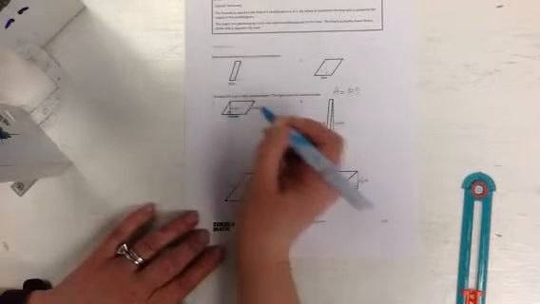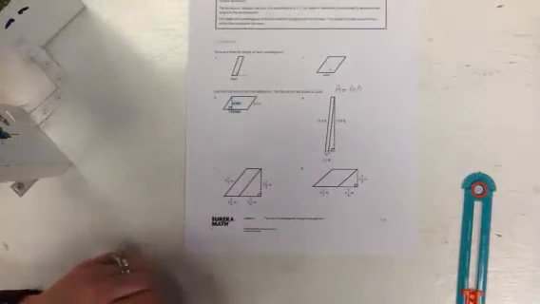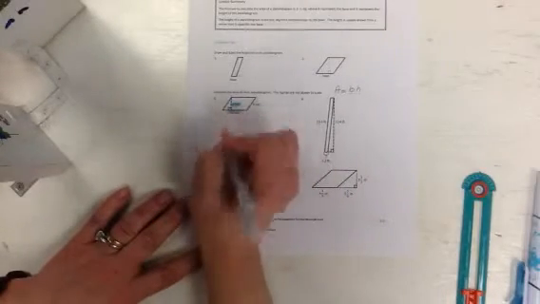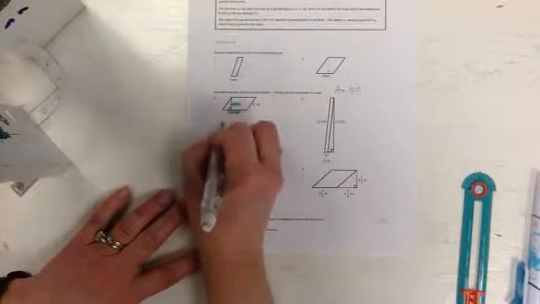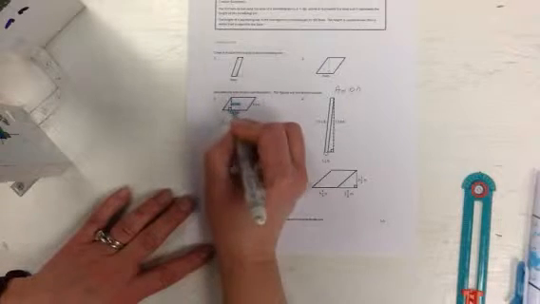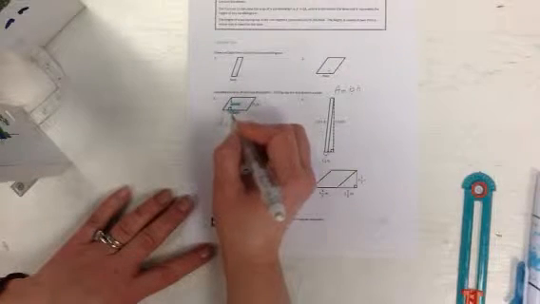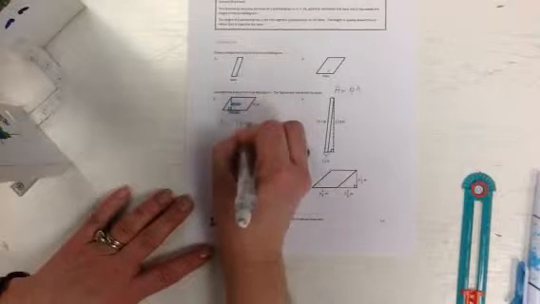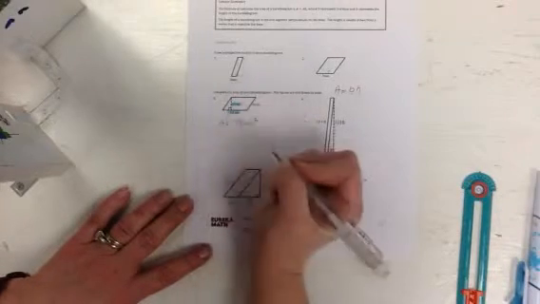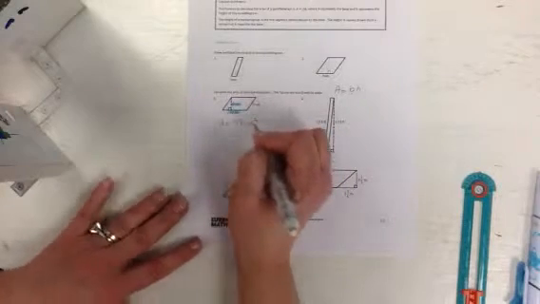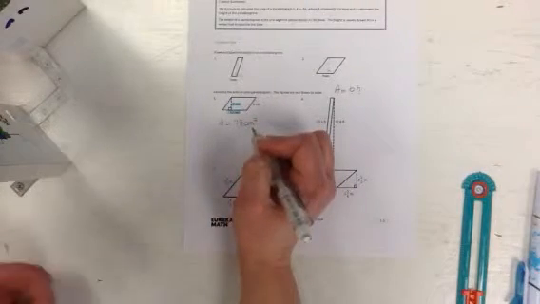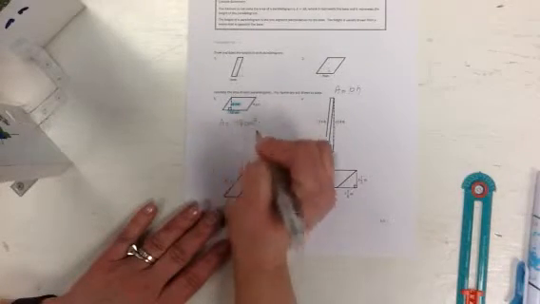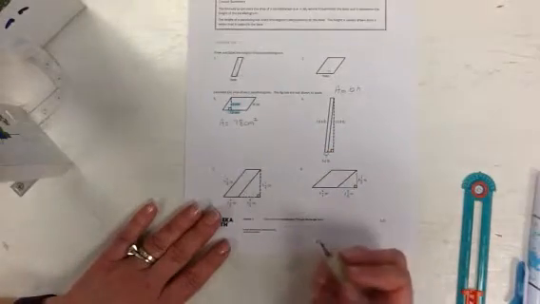So if I highlight, here's my base and here's my height, all I need to do is multiply those two together. So the area would be 13 times 6, so that would be 78 centimeters squared. I need to have that squared because area is measured in square units. If you do not have square units here, it's going to be wrong.